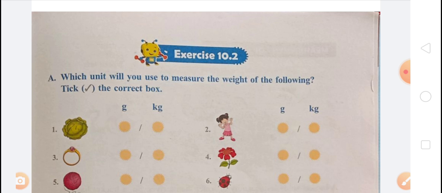Today's topic is measurement, exercise 10 measurement. I am Aaditya Vikram Rai. Today's topic is measurement, that is your exercise 10, and we have to study this. In this topic, we have learned different topics.